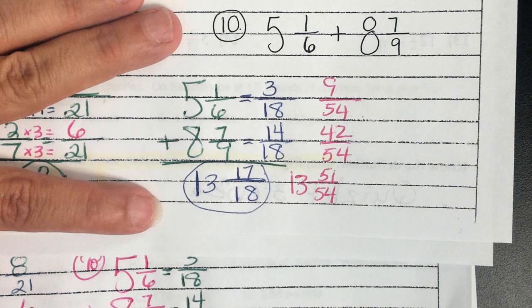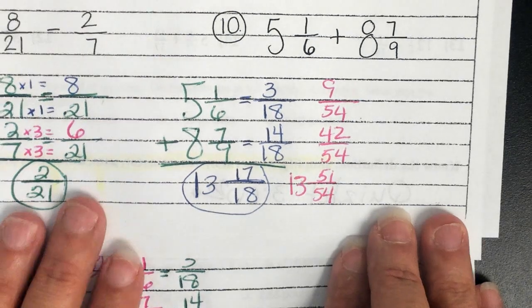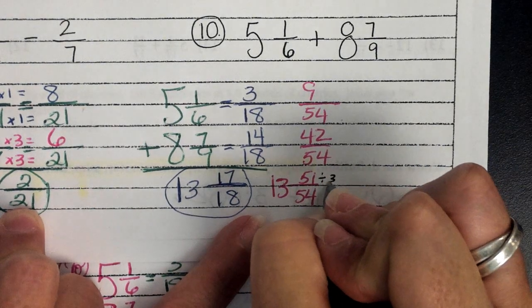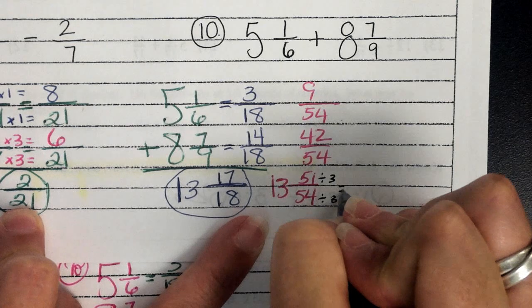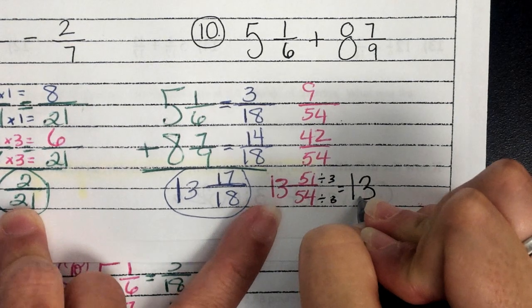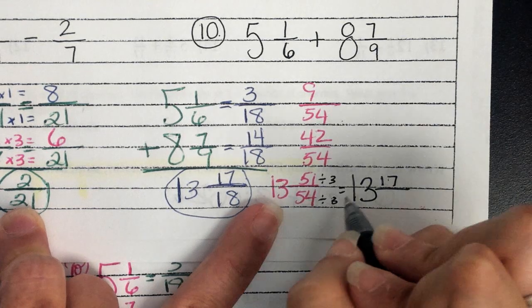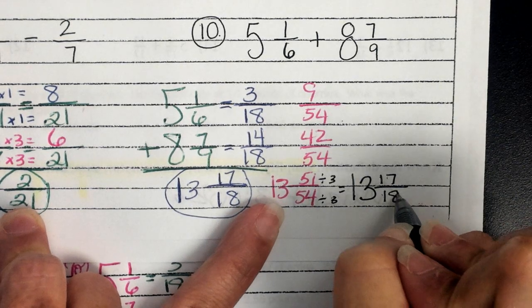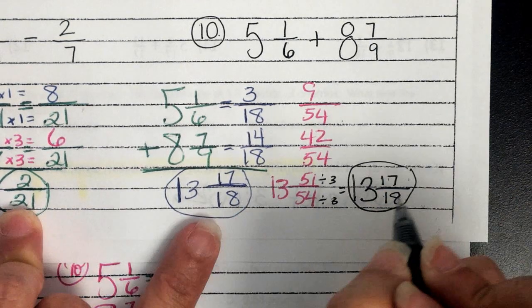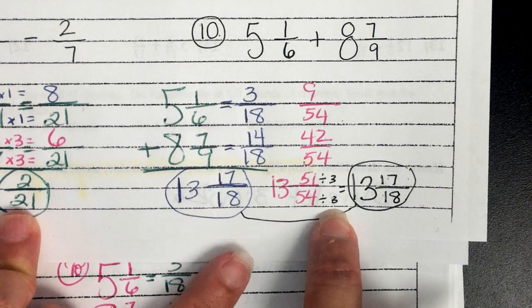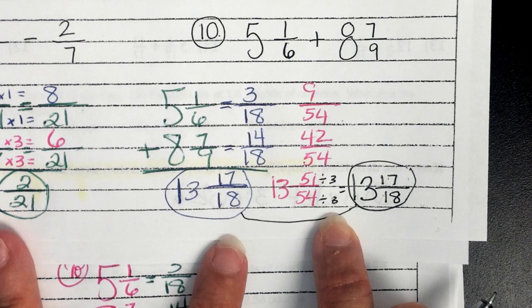That's kind of hard to know, but that's the biggie that's going on. So if I divide this by 3 and this by 3, I still have 13. I get 17 on top and an 18 on bottom. You get the same answer, it's just this person has a little bit more work to do.